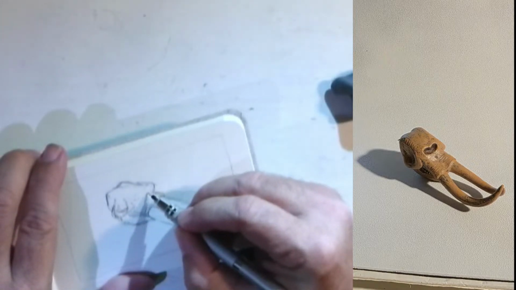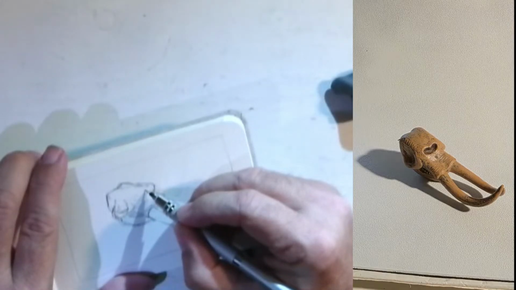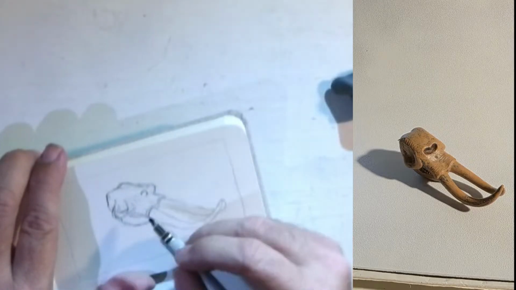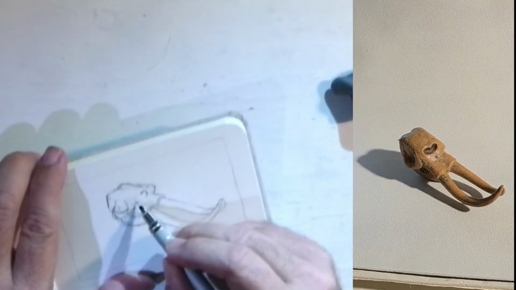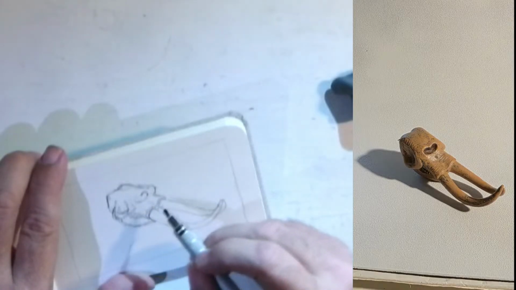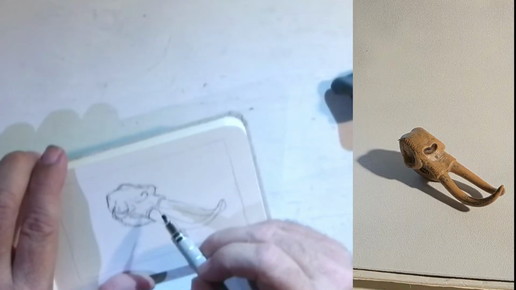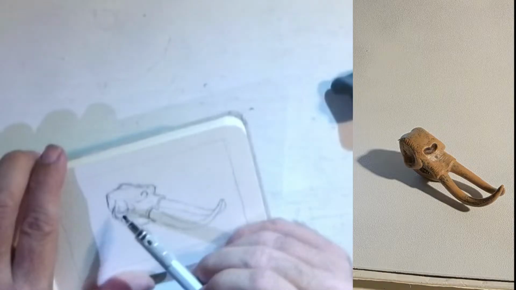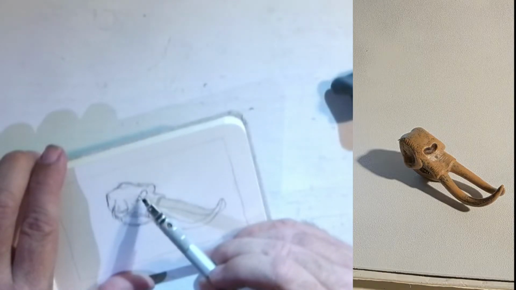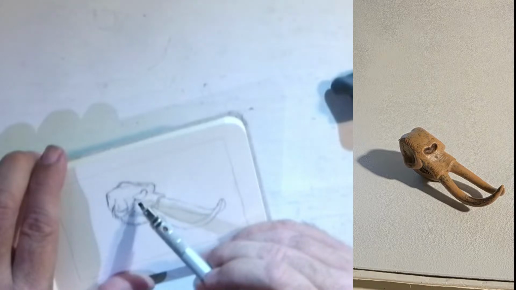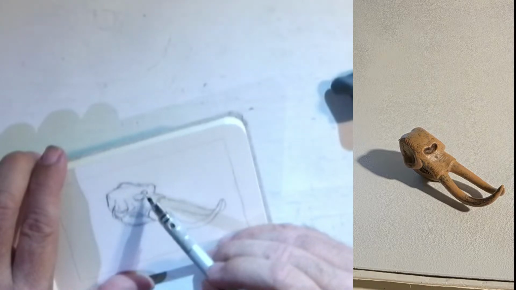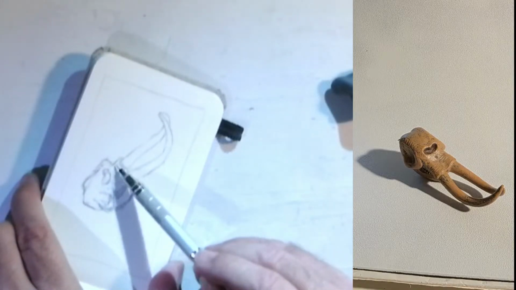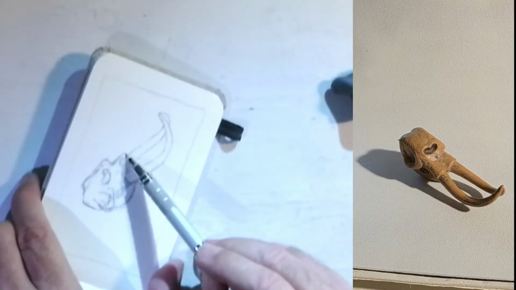Because where that comes in should be right like that. Is this an eye socket or is this a sinus socket? I think this is the sinus socket. I think the eye sockets are way back over here. Anyway, that should be quite a bit longer.